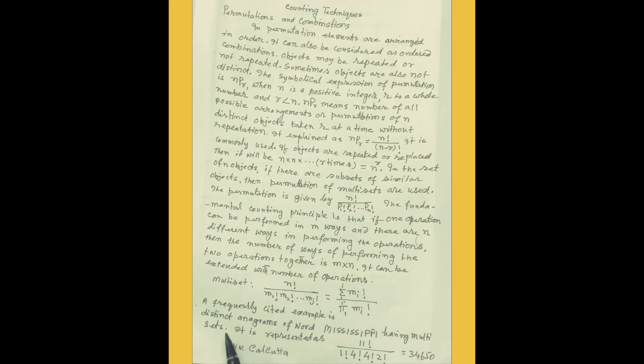Suppose it's a multiset. So factorial n divided by factorial m1 into factorial m2, so on up to factorial mj, where the mi are the multisets.